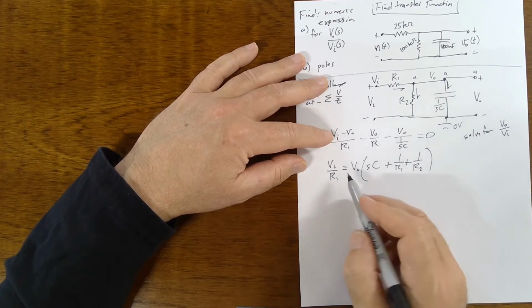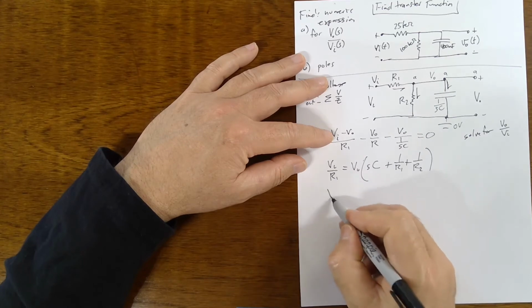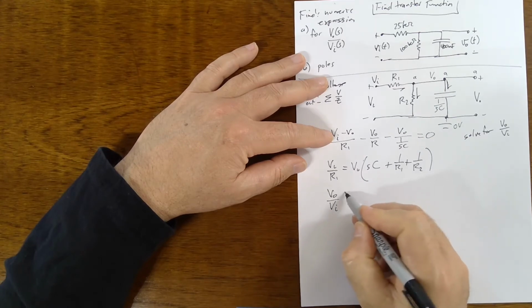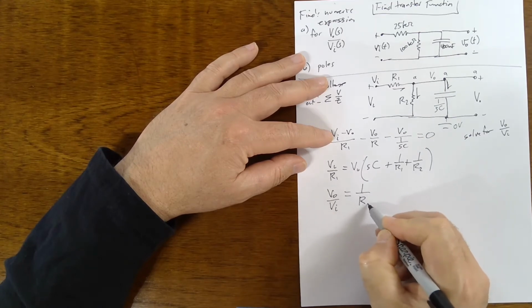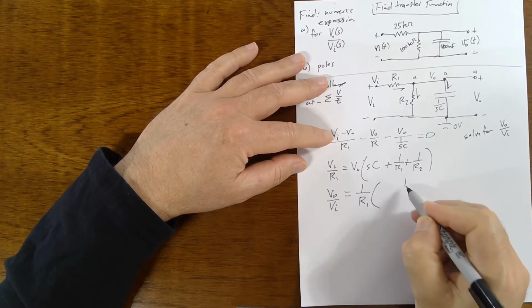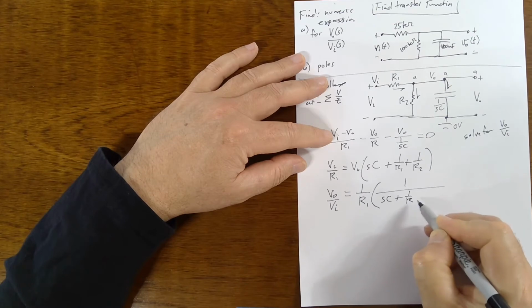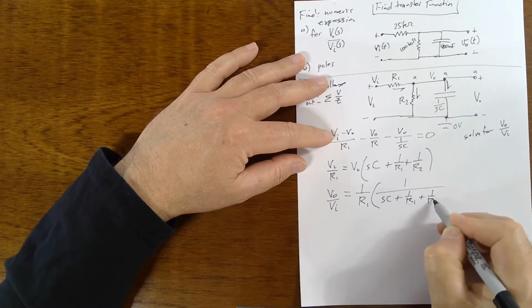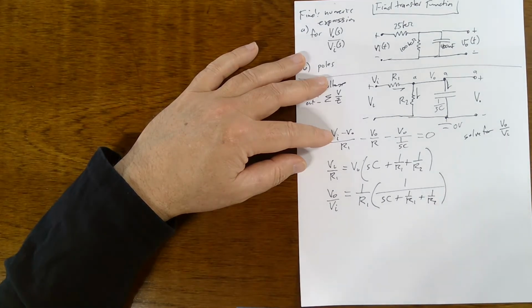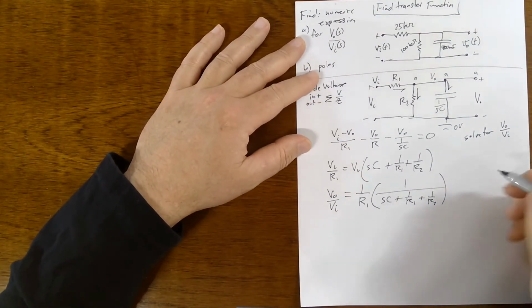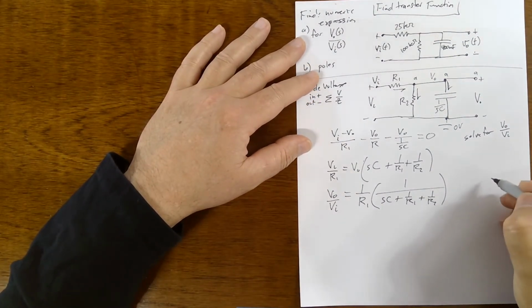Then we can solve for V0 over Vi. Now it's just going to be 1 over R1 times 1 over SC plus 1 over R1 plus 1 over R2. That's right. It's a little bit confusing. Good to stop and check.